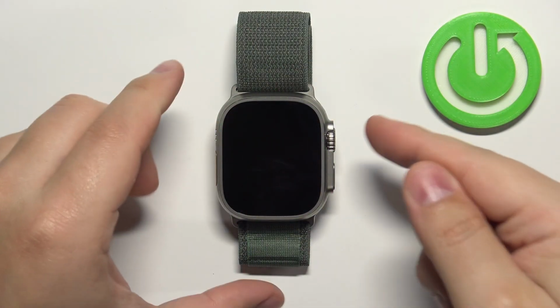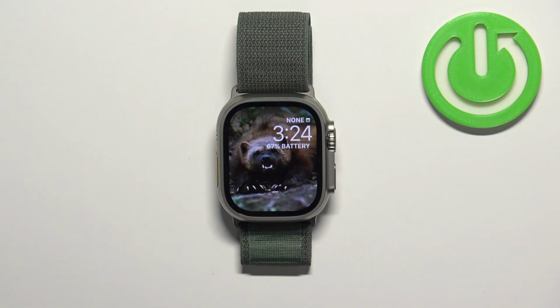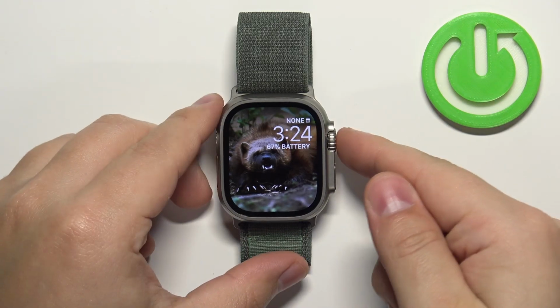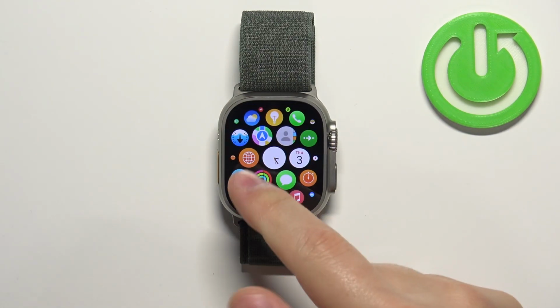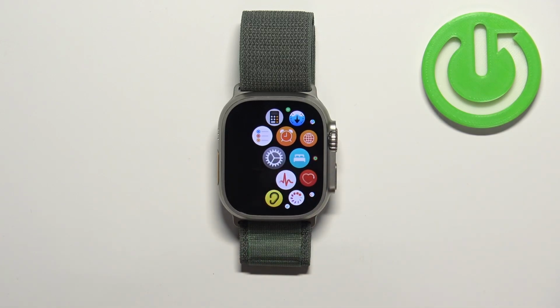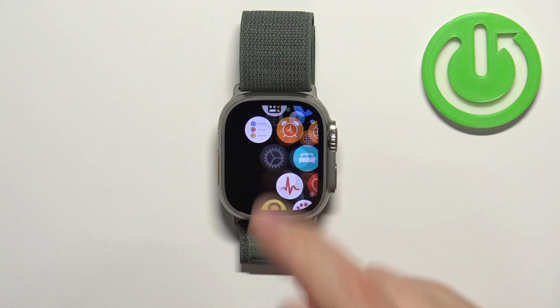First, let's press any of the buttons to wake up the screen on our watch. Once you wake up the screen, press the crown button to open the menu. Now scroll through the menu, find the settings icon and tap on it to enter the settings.